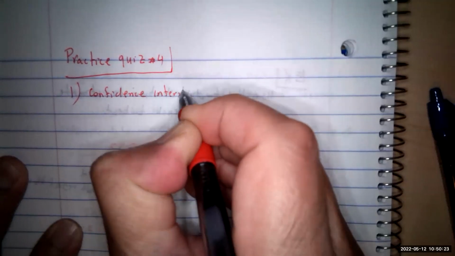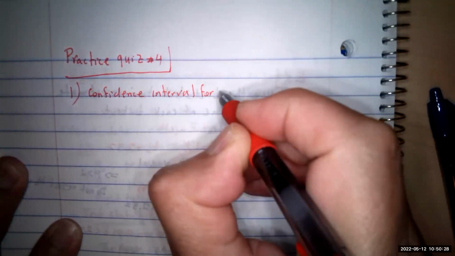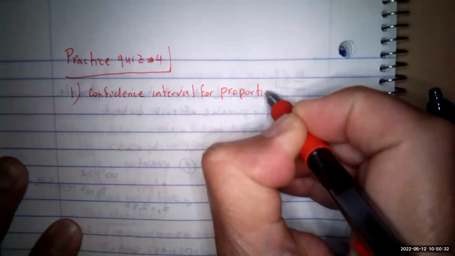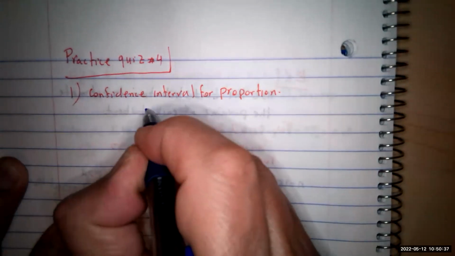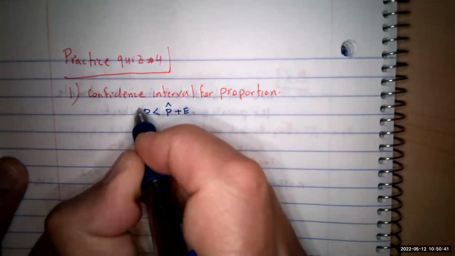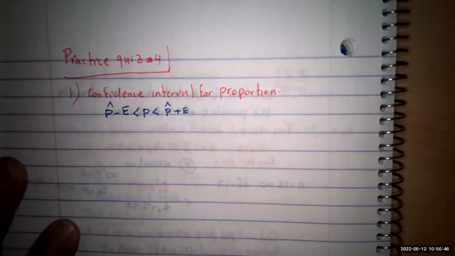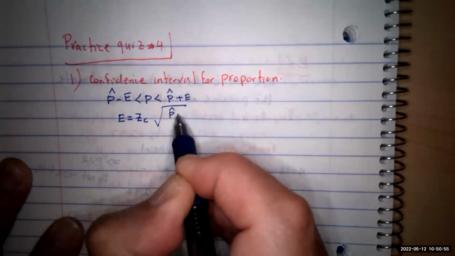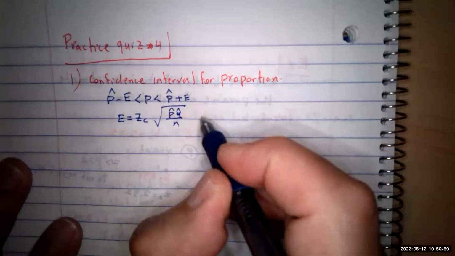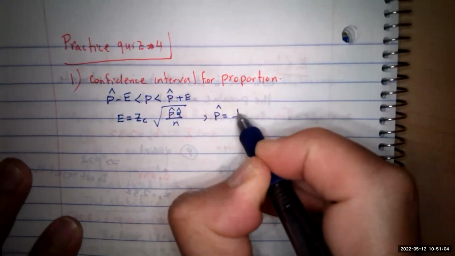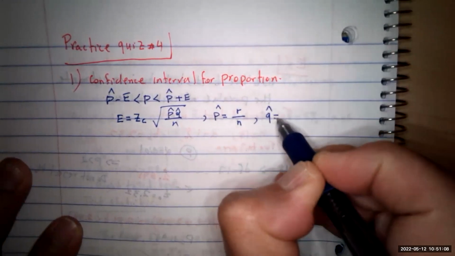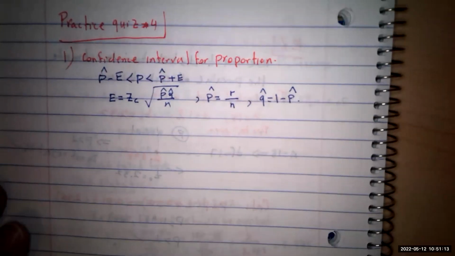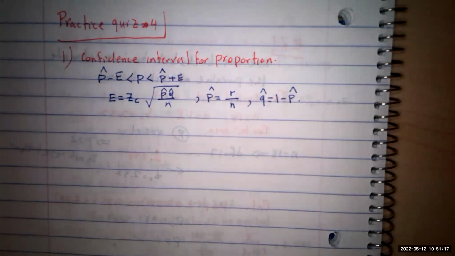The first problem is going to be confidence interval for the proportion. I remind you, confidence interval for the population proportion. The formula is that P is between P hat minus E and P hat plus E. That's the confidence interval for the proportion, where E is ZC times the square root of P hat Q hat over N, and P hat is R over N or X over N, and Q hat is 1 minus P hat. This is the formula that you need for the confidence interval for the proportion.